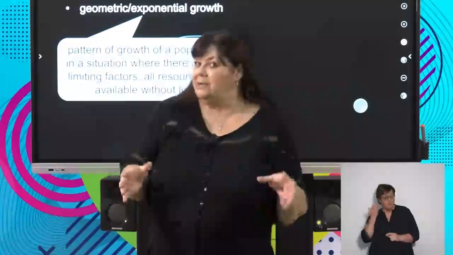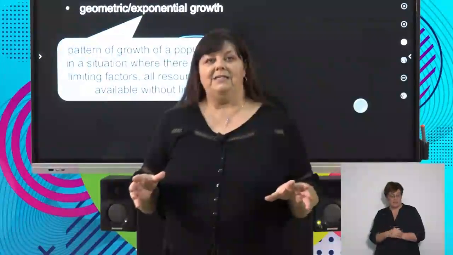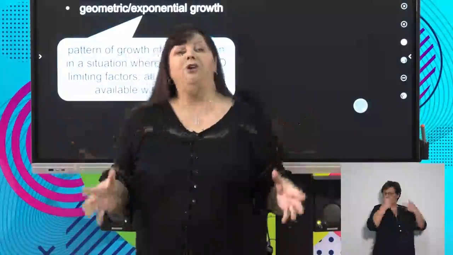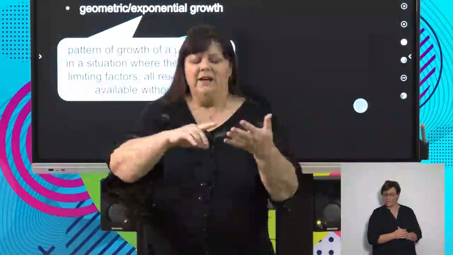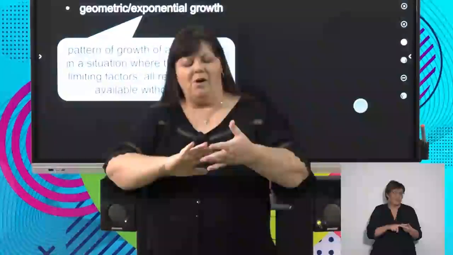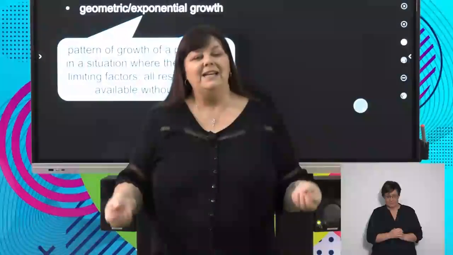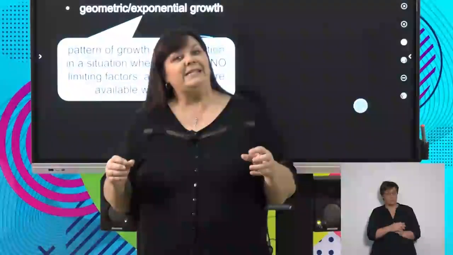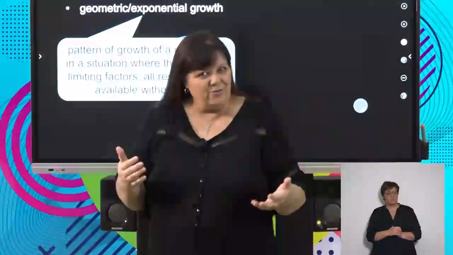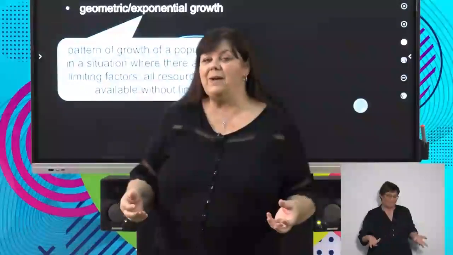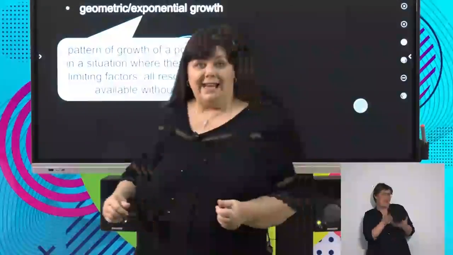In our last lesson, we spoke about limiting factors. So in this lesson, we've got to think, imagine an environment where there are no limiting factors. Food as much as we want, water as much as we want, as much space as we need. So what we're looking at is not really an entirely realistic situation, but let's look at it anyway.